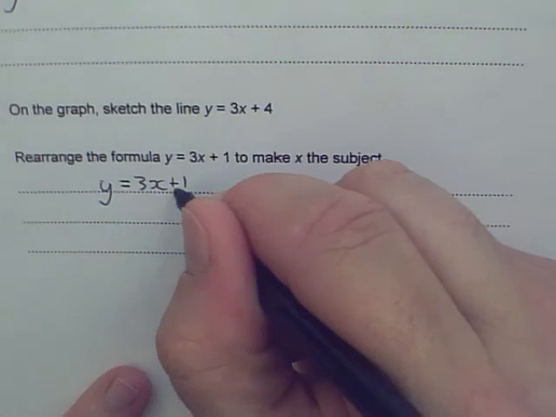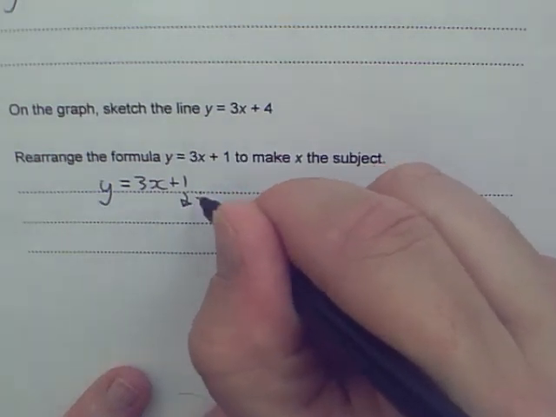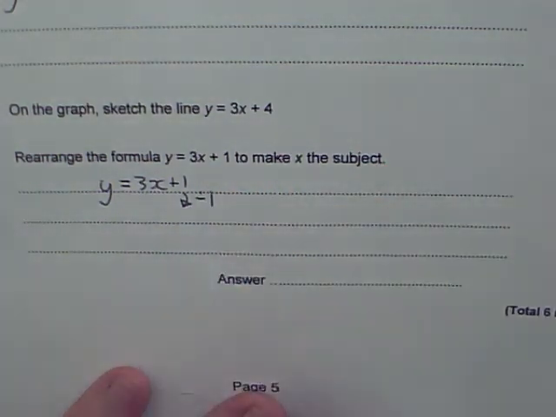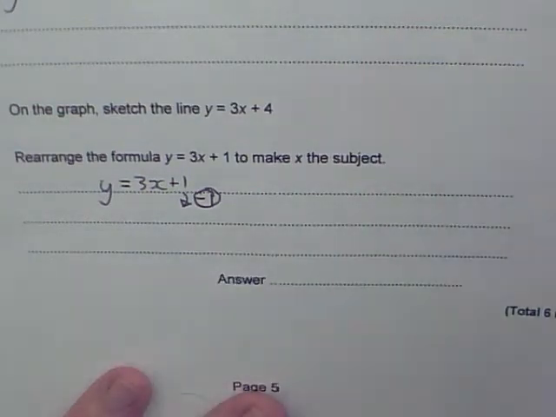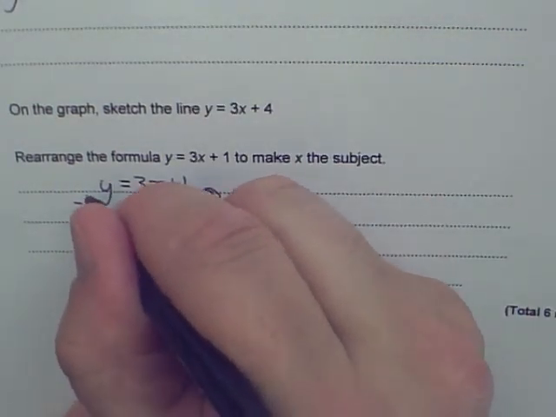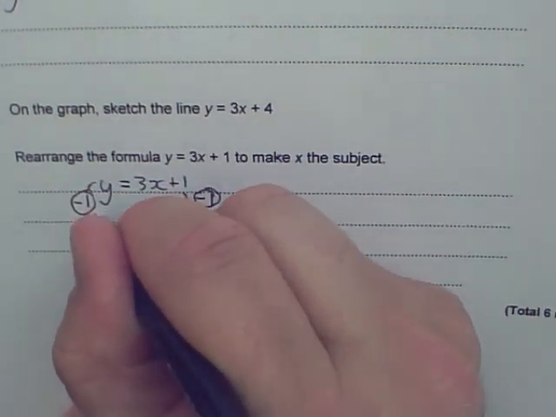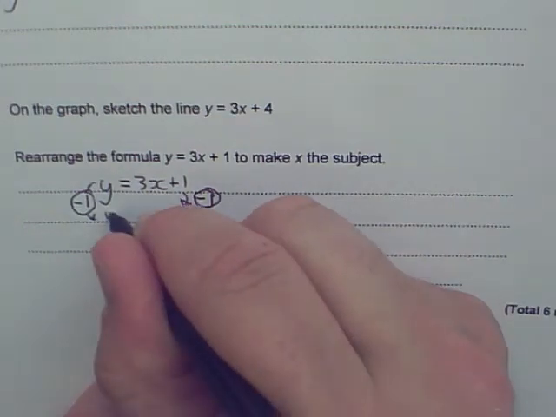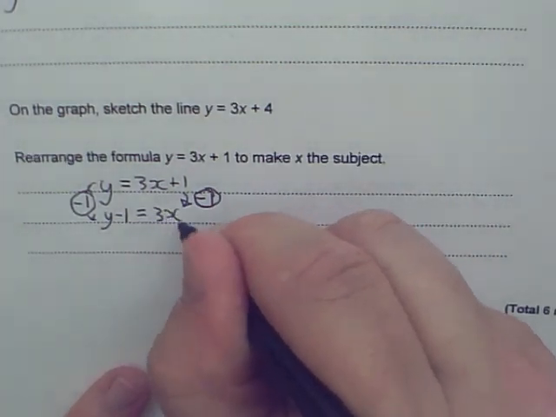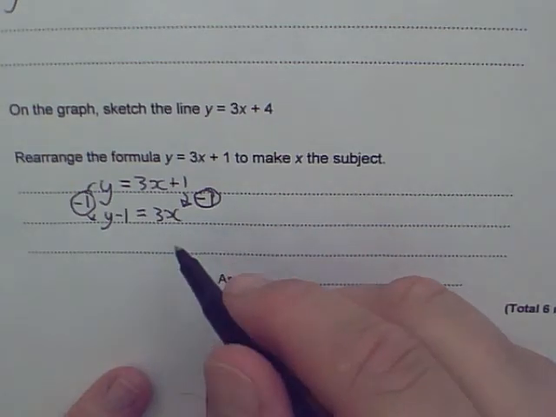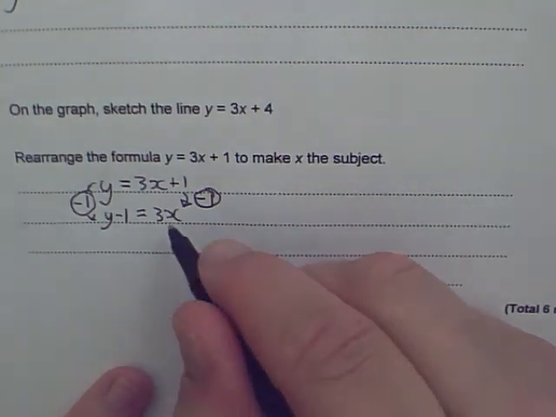So in this case, I need to subtract 1 from this side, take away 1. I'm just going to put that in a circle just to indicate what I'm doing. So I'm taking away 1 from this side, I'm going to take away 1 from this side as well. That gives me y take away 1 equals 3x. And I've got 3 lots of x. I don't want 3 lots of x, I just want x on its own. So what do I have to do?